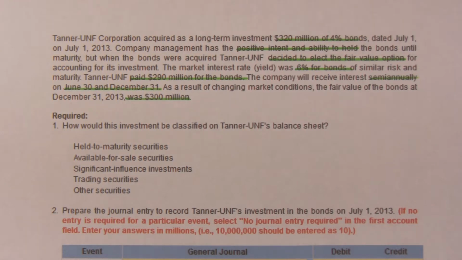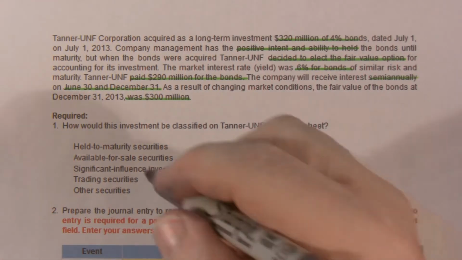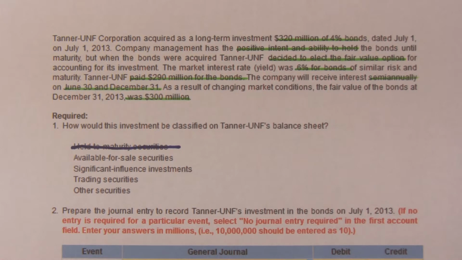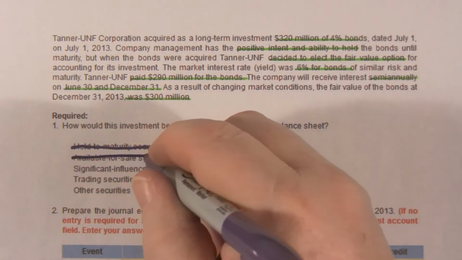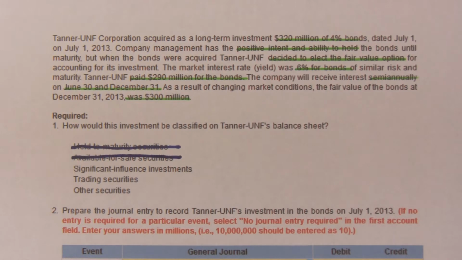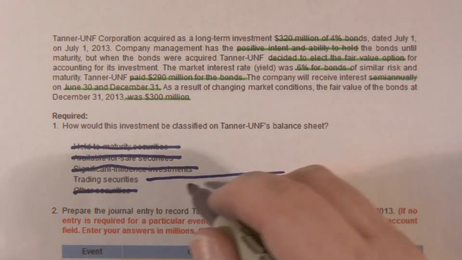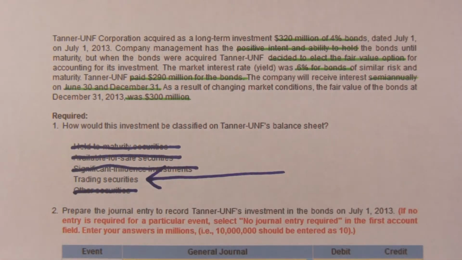Well, because they've elected the fair value option, they can't use held to maturity. Available for sale has to be indicated as such, so they can't use them. And besides, they told us that they're going to elect and use the fair value option. Well, significant influence never applies to bonds. And I don't know what other securities are. You elect the fair value option, you by default say these are trading securities. Okay? So, that's the first part of this problem.